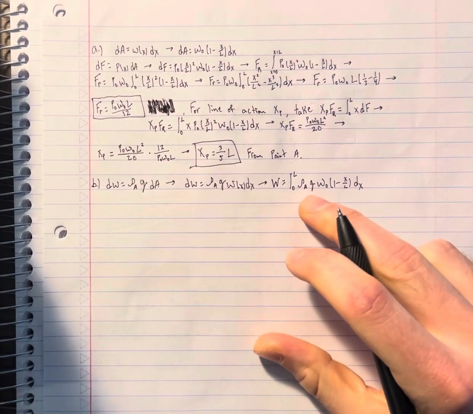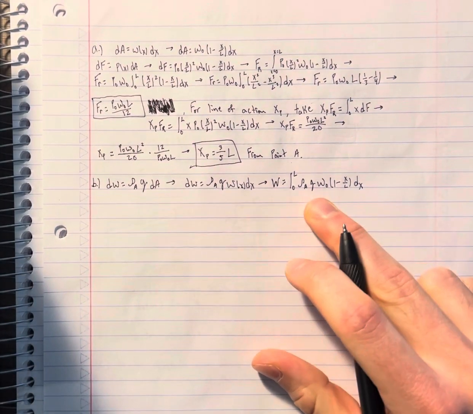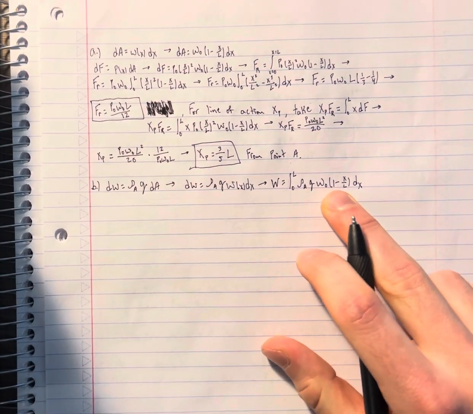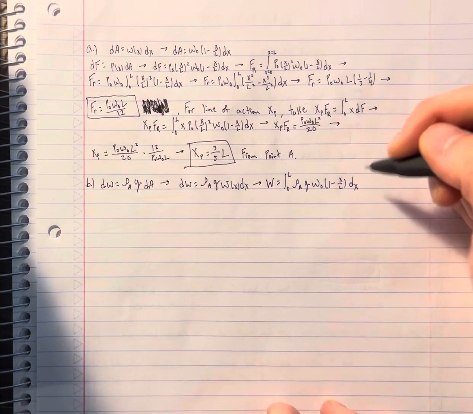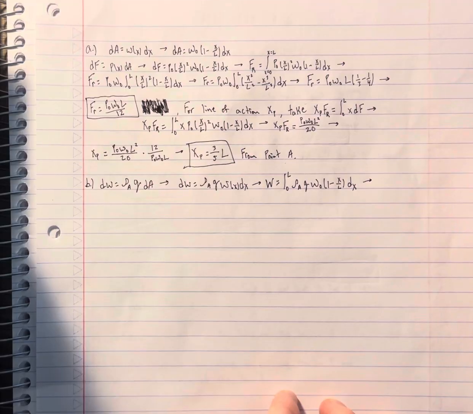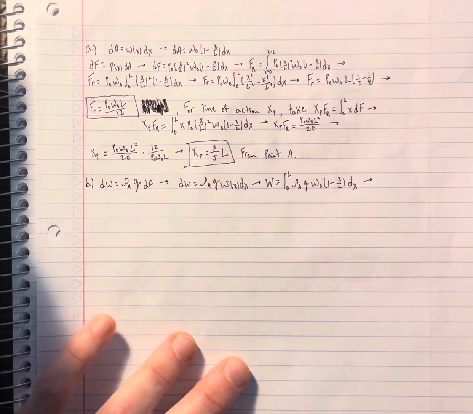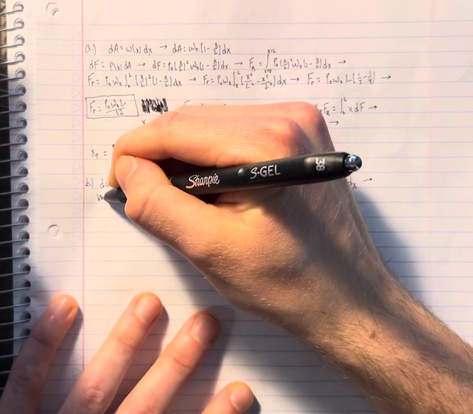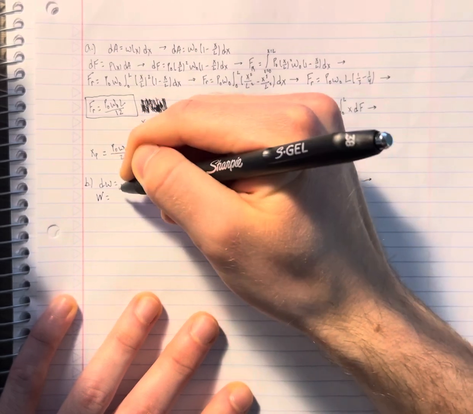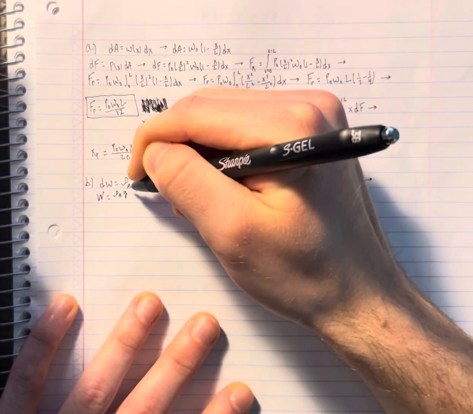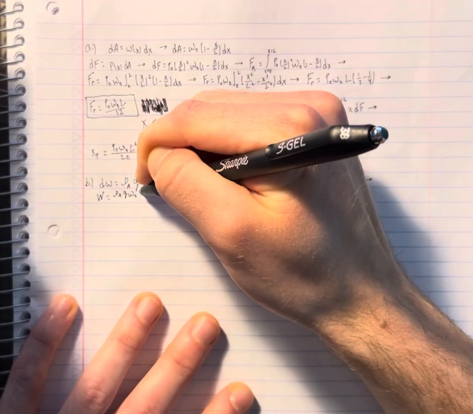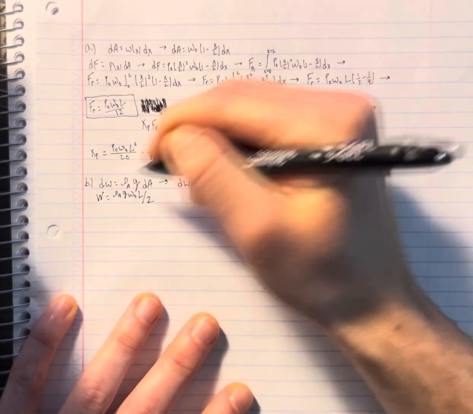You can pull out the rho, the G, and the W naught and just deal with the 1 minus X over L dx. Do the integral, this one's really easy. So our full weight W, after you do all the math, is just rho A G W naught L, all of that over 2.